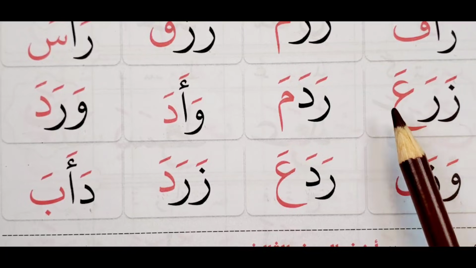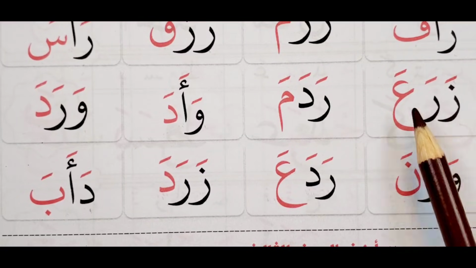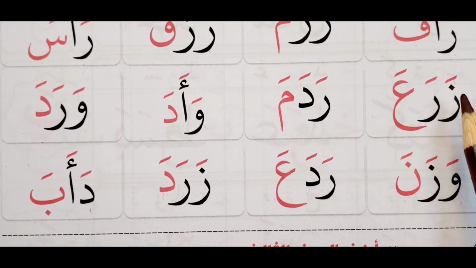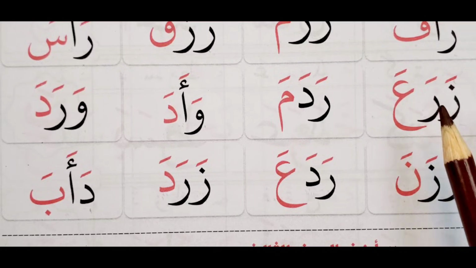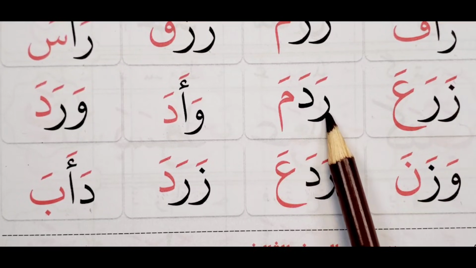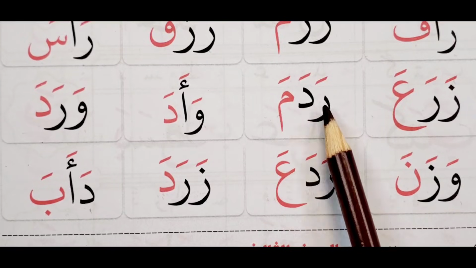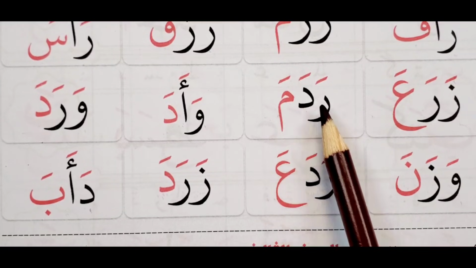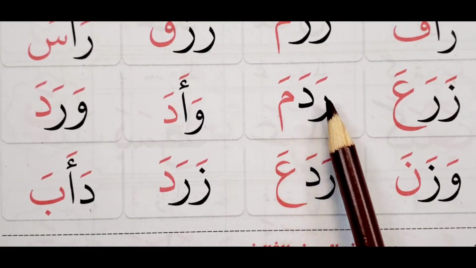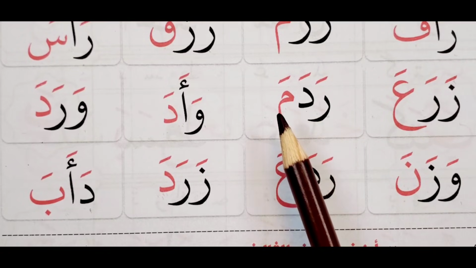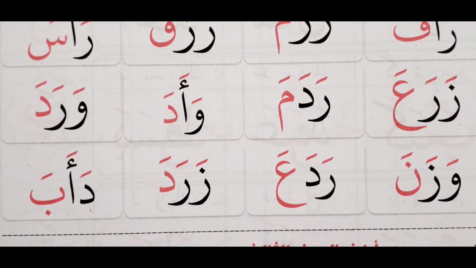Zara, zara'a. Look, you cannot connect. Okay, why? Because they are non-connectors. Don't forget about that. Radama. Why can't we join all of this together? Because they are non-connectors, and after a non-connector you cannot connect anything, right?